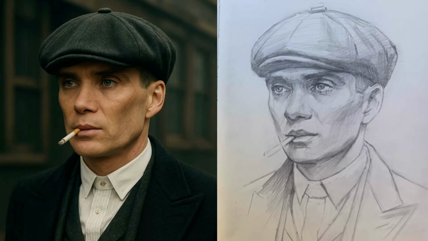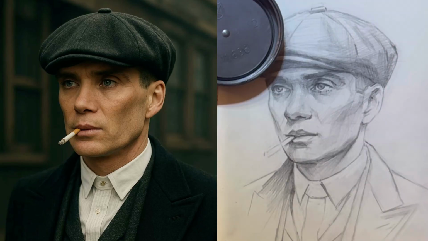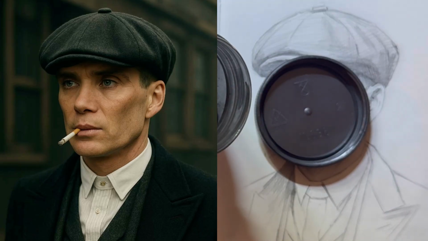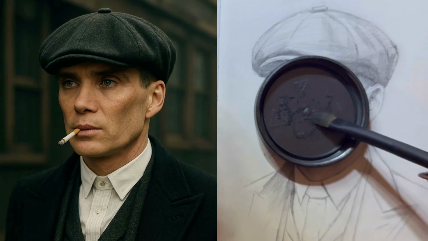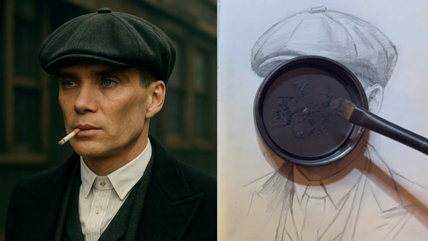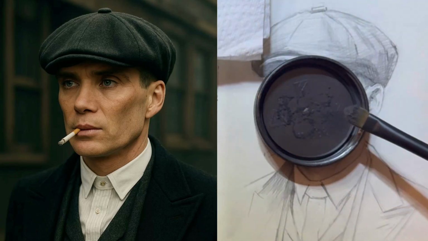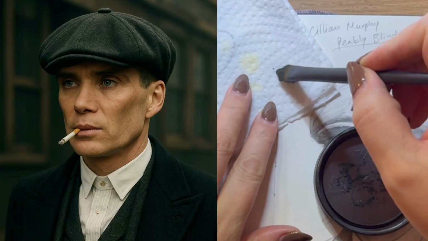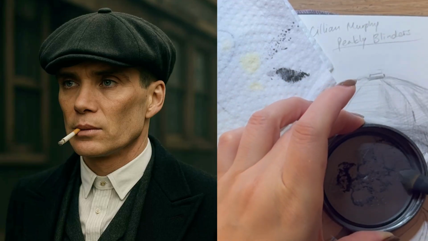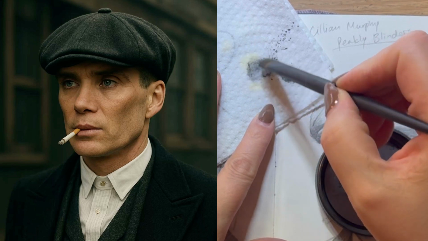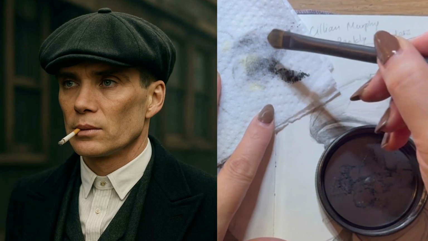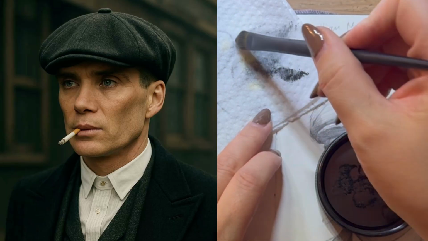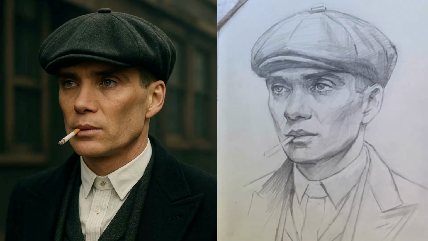I think we can maybe try a little bit. I usually take some on the cap, and I also prepare a paper to see the amount, because it's not good if the brush has too much powder and is too dark at the beginning.